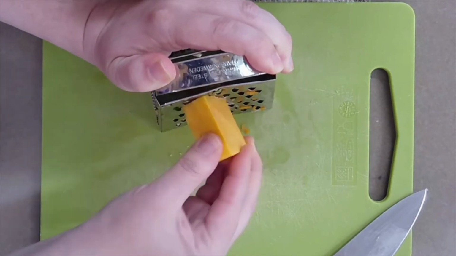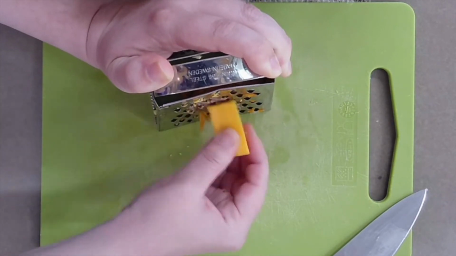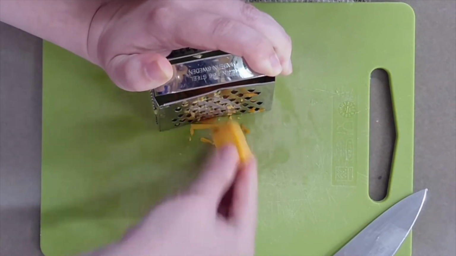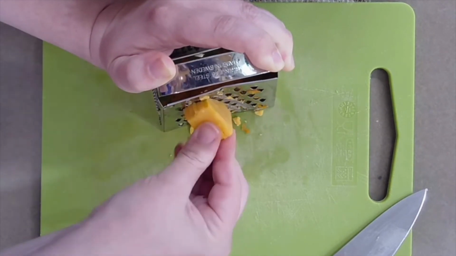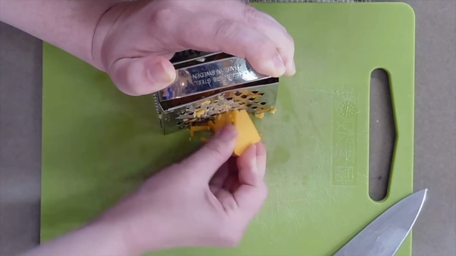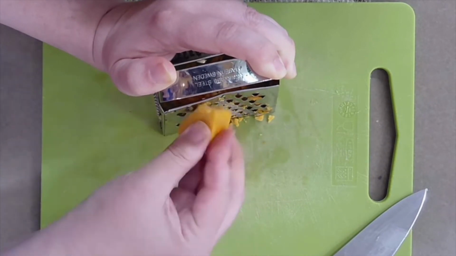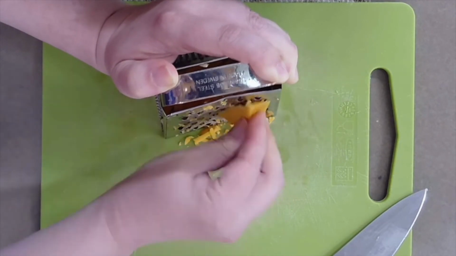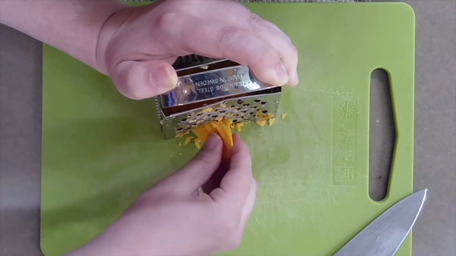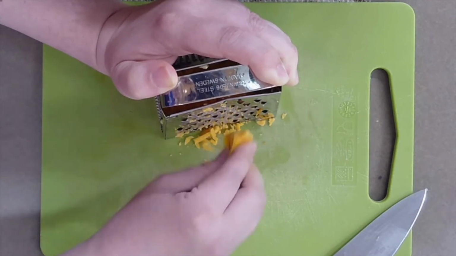Then grate your cheese on the same large whole circle side of the grater. Make sure that you constantly rotate the block of cheese as you're grating it, because it tends to develop a sharp angled side, and you're more likely to slip and accidentally hit your fingertips on the grater. So I'm always constantly rotating and turning the block.